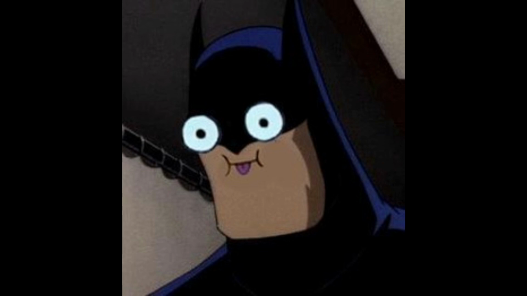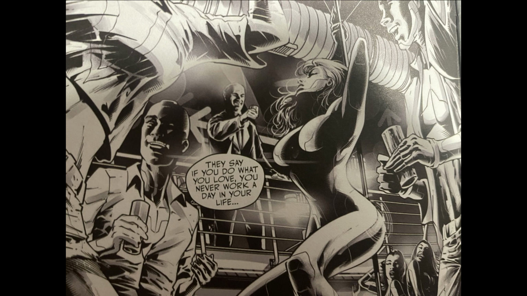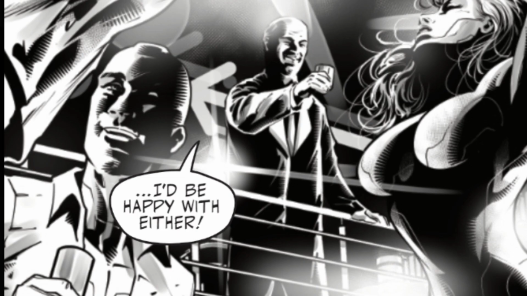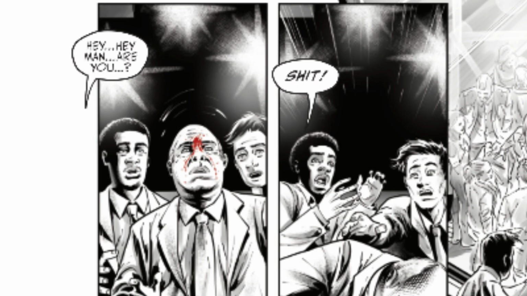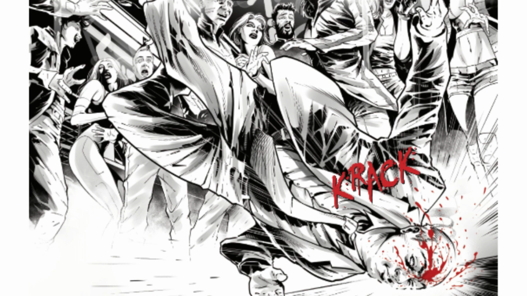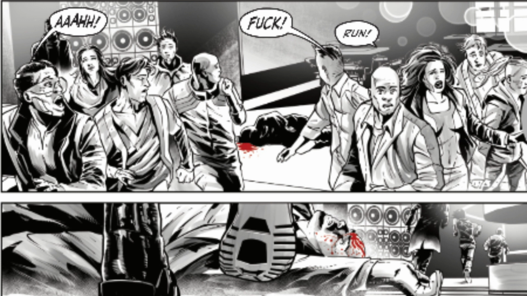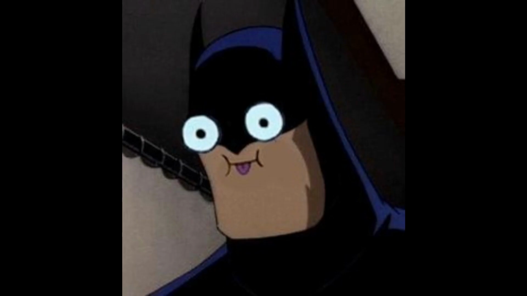But this also might be the result of them cutting a line, as in the original his dying quote is, "They say if you do what you love, you never work a day in your life, and I do love women and booze," with his final words being, "I'd be happy either way." Nothing has really changed about his death besides him subtly saying "ugh," and in the original someone calls him Billy, which I'll talk about in a second, and subtle words being changed, like "what the fuck" and all that stuff. These aren't majorly important ones, but they're small little ones to notice.